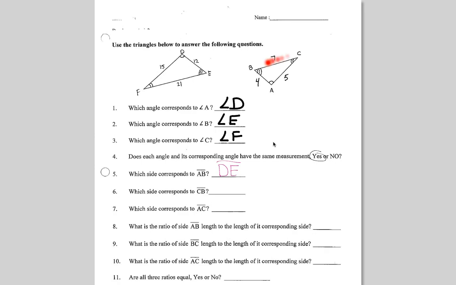CB goes between two arcs and three arcs, so that's going to be 21, which is FE. AC goes between one arc and two arcs, so one and two arcs. So that's going to be DF.